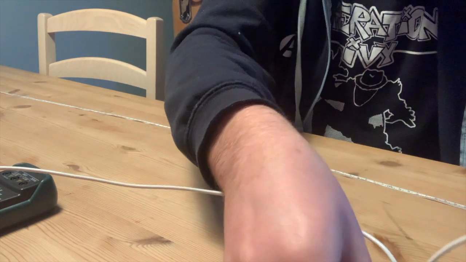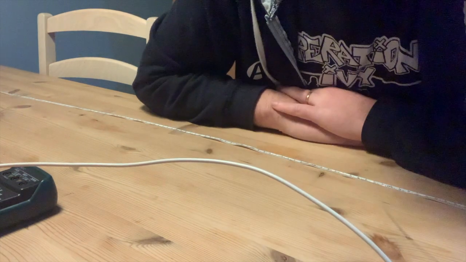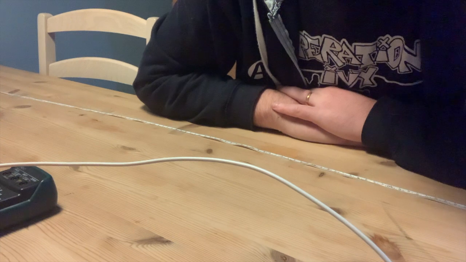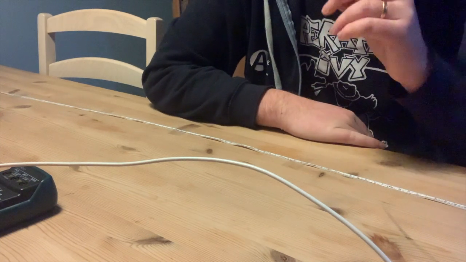And if the ammeter or multimeter has got the H on it and it's not working, it's because the hold button's on, and if it doesn't turn on, it needs a new battery. You'll have to replace that, sorry.